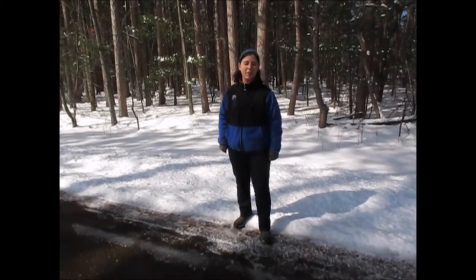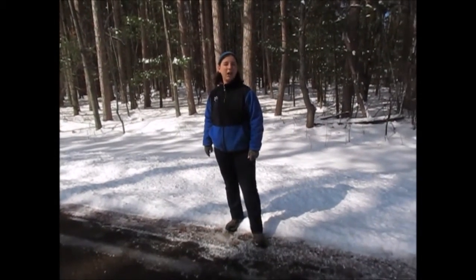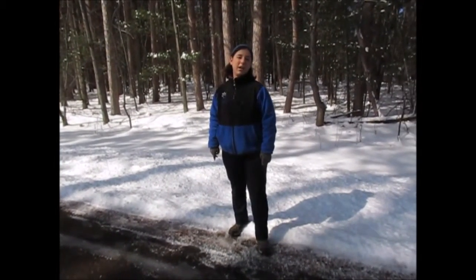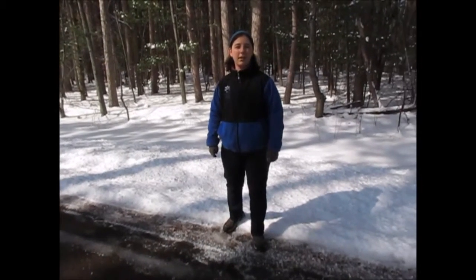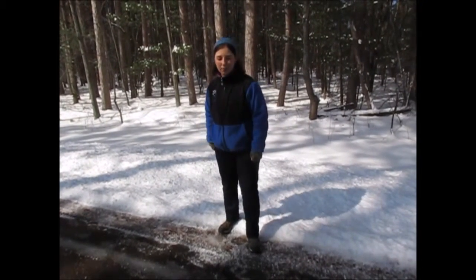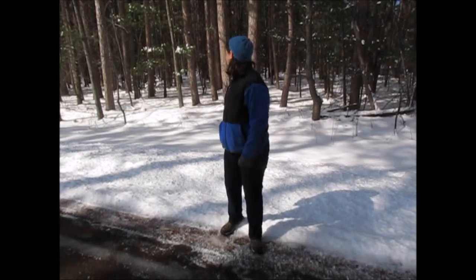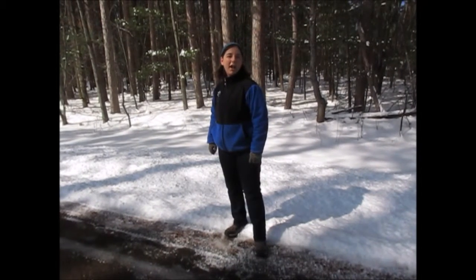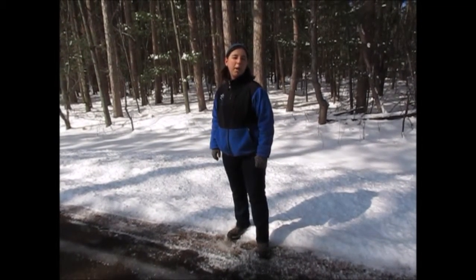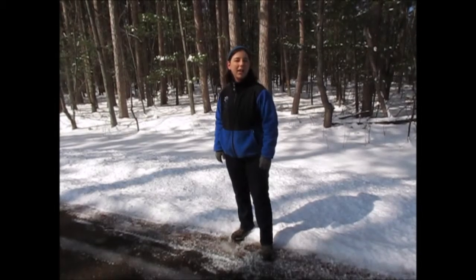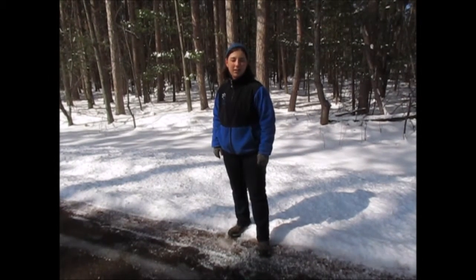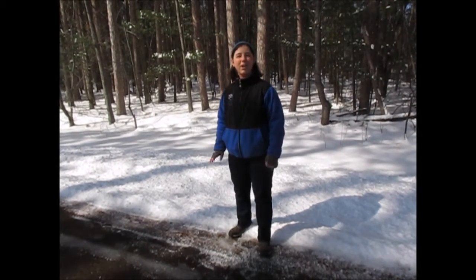Alright, so it looks like we've got in some fresh snow. So hopefully we'll be able to see some tracks at this point. I'm thinking we might have some squirrel, maybe some rabbit or weasel, and definitely a couple of dogs. Let's see what we can find.